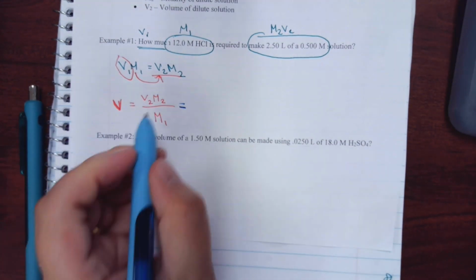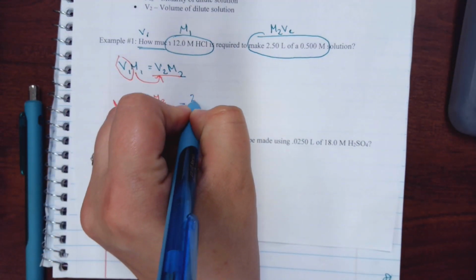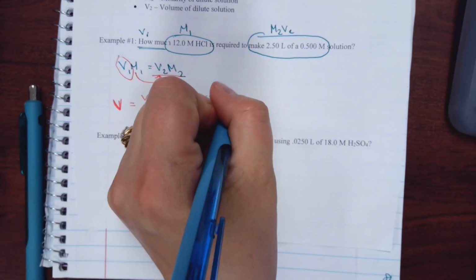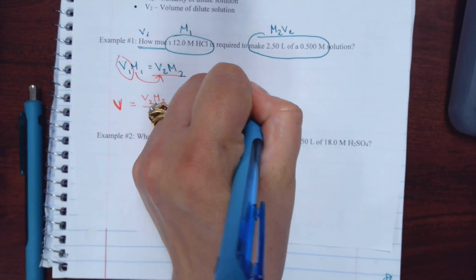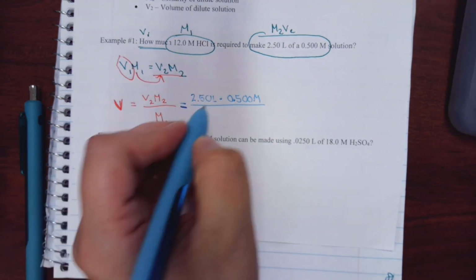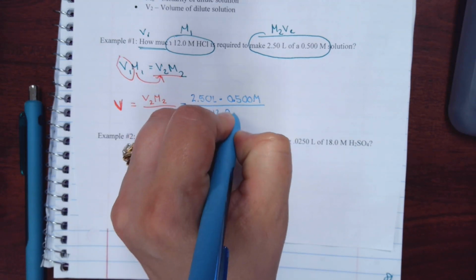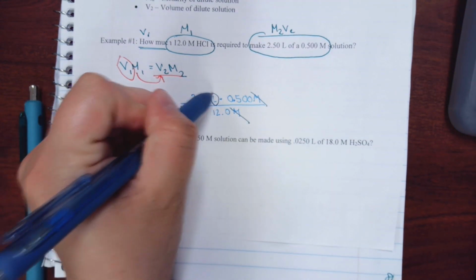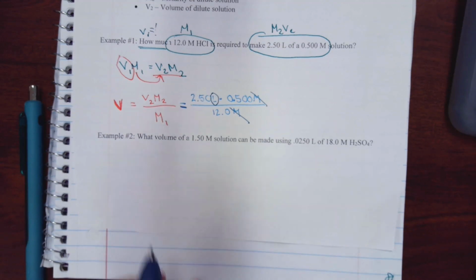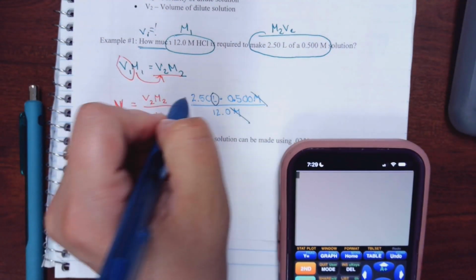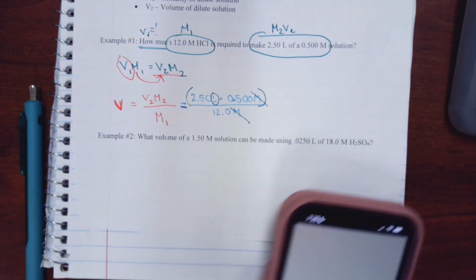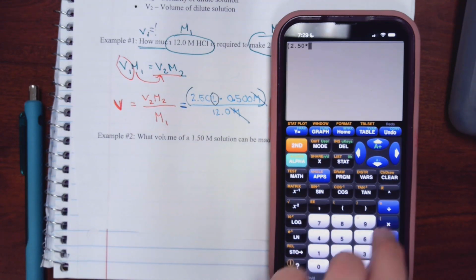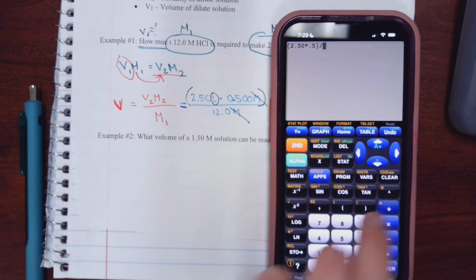So now I can take and substitute in our values. For V2, we had a value of 2.50 liters. Our M2 of our dilute solution is going to be 0.500 molar. And then our M1 was the 12.0 molar. Okay? So molarity is going to cancel, leaving us with our answer in liters, which makes sense for volume. Remember that since this is a fraction, we want to put the top in parentheses because there's more than one number. So we're going to do parentheses 2.50 times 0.5, close your parentheses, divided by 12.0.